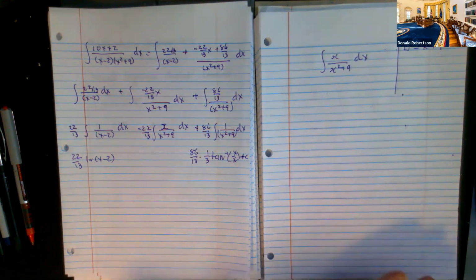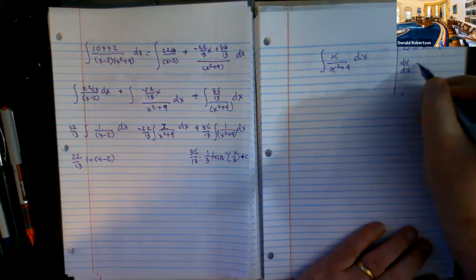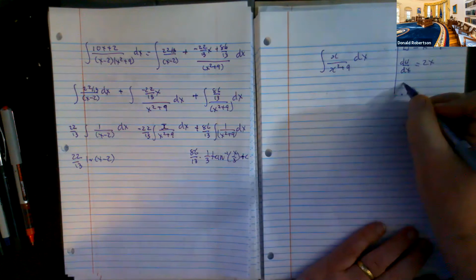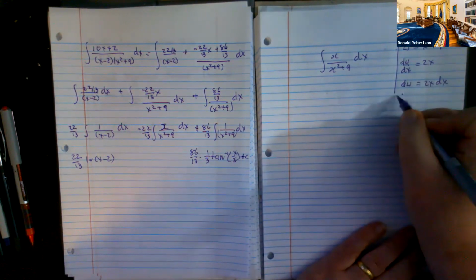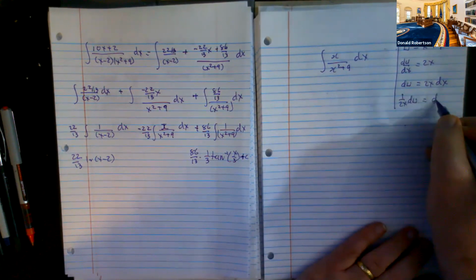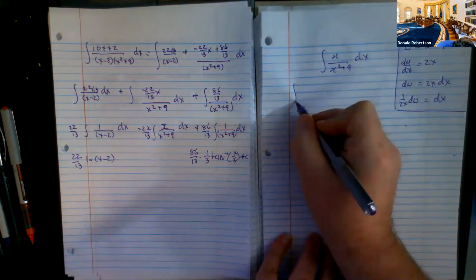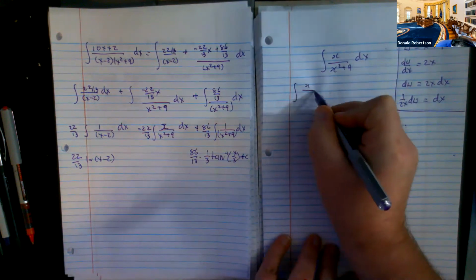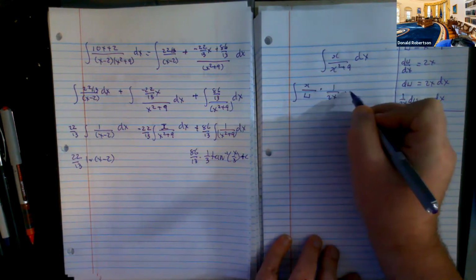So let's see what that looks like. You get 2x. Do the crossover and isolate the dx. So I'm doing this kind of working outside. So it's going to be x over u times 1 over 2x du.